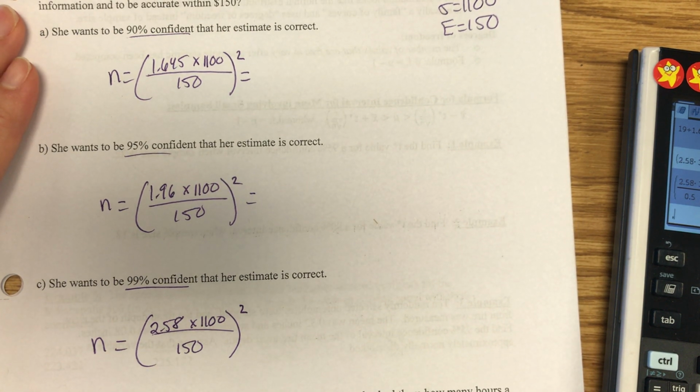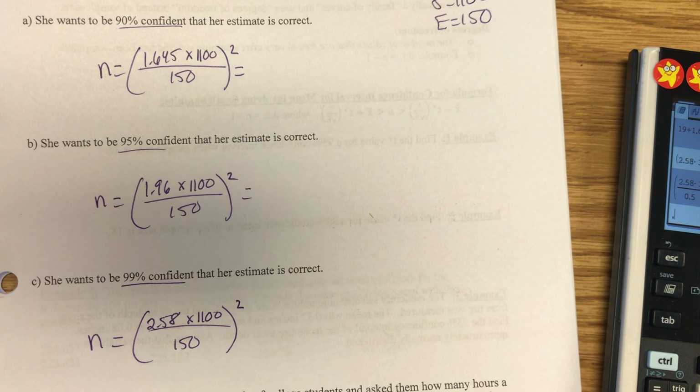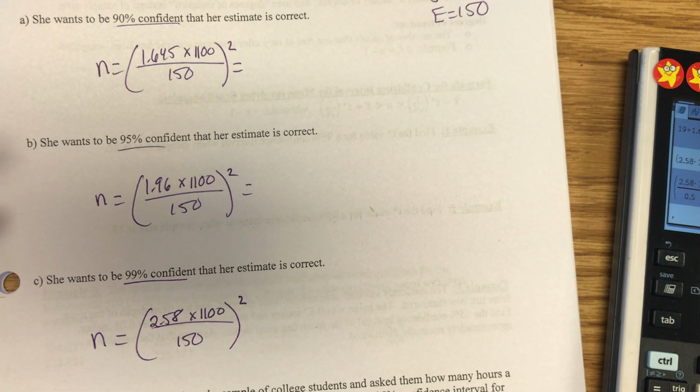The more confident you want to be, what's going to happen to your sample size? It's going to increase, right? Because if you want to be confident in your answer, you need to ask more people. The more people you ask, the more certain you are about how right or wrong you are.